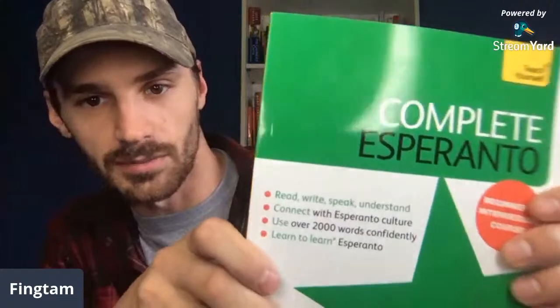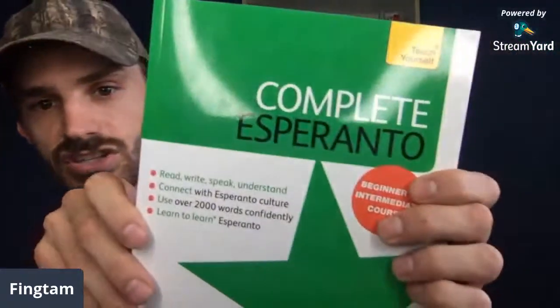Someone asked what the Esperanto book is. It's called Complete Esperanto. Teach Yourself Complete Esperanto. You know how much of this book I've read? Maybe 10 pages total. So again, I'm not saying textbooks are the devil. What I'm saying is it can be really easy to fall into the trap of thinking that your textbook is going to lead you to fluency in the language if you're only diligent enough to make it all the way through the textbook.